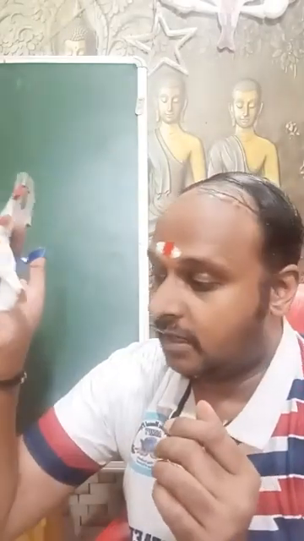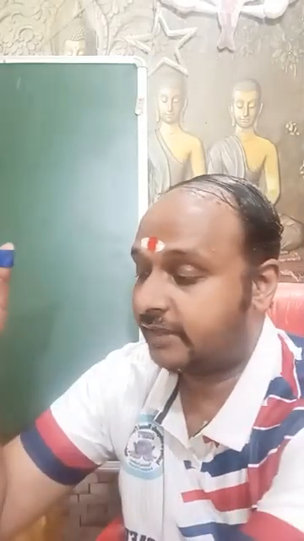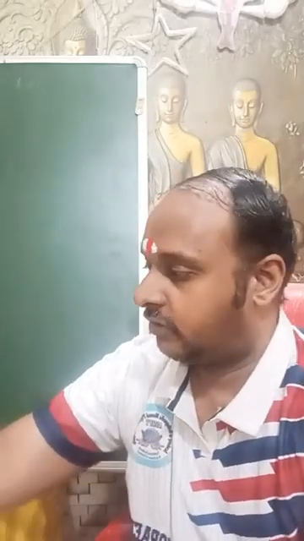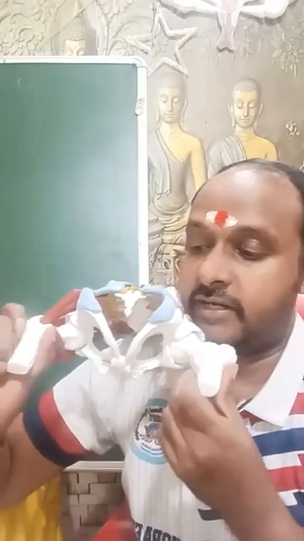So what do you actually assess? In a piriformis, as I told, it is the rotation component which you are assessing. You check in the prone lying position. Hip is neutral, and from here, imagine this is the tibia.